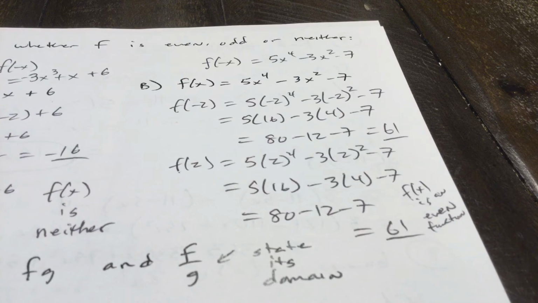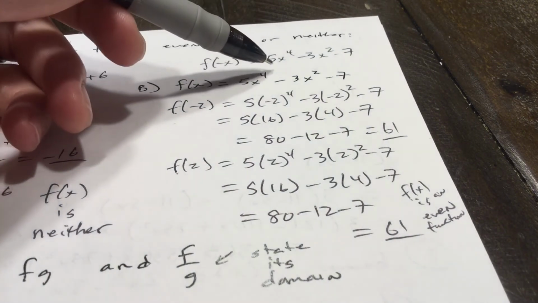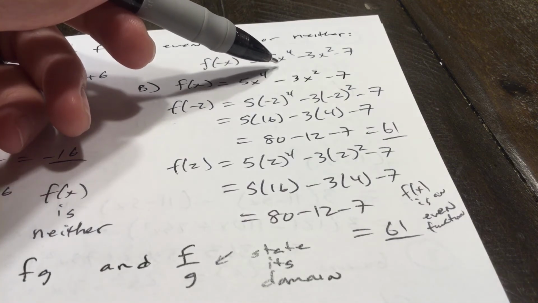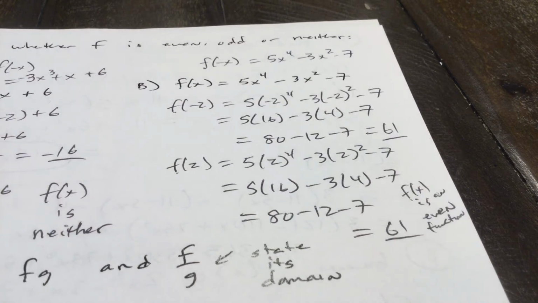When I plug -x in for x, I get 5x to the 4th minus 3x squared minus 7. It's the same. So if f of -x is equal to f of x, that's an even function. If I plug -2 in for x, I get 61. If I plug +2 in for x, I get 61. So f of x is an even function.